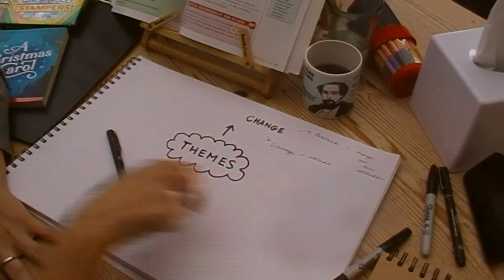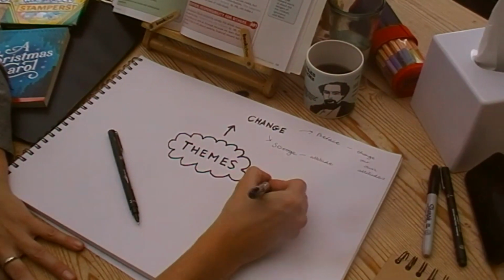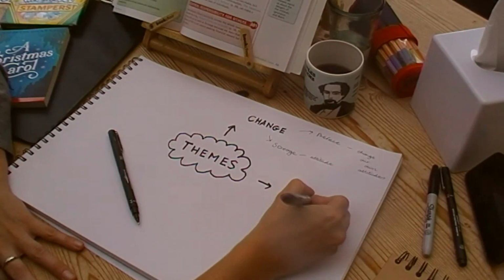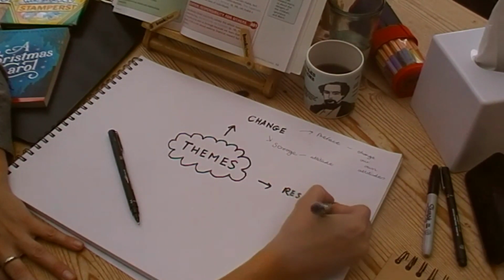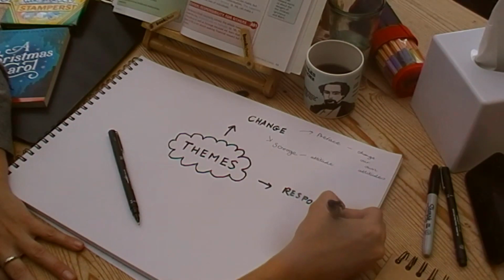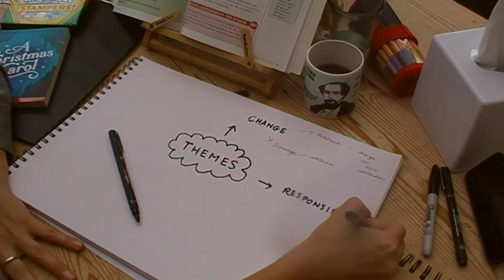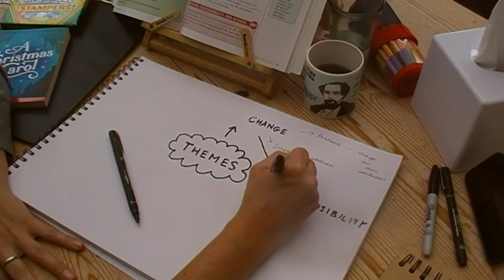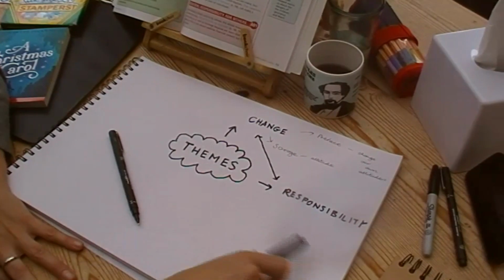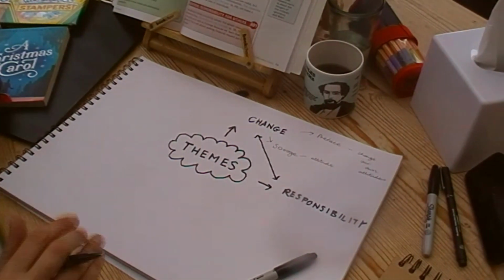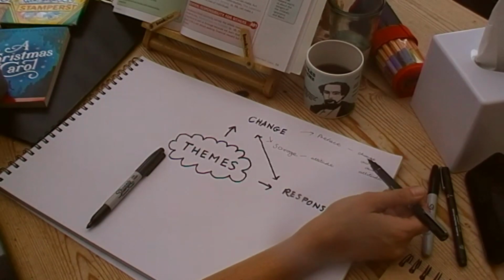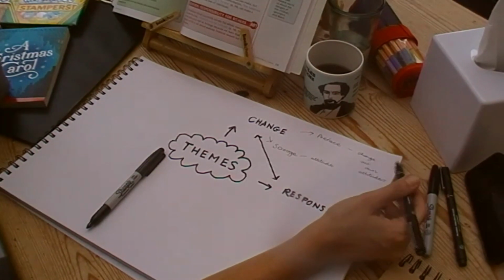Okay, right, we'll have a quick look at the next one, which is responsibility. We can see there's a clear link between those two themes, so it's a nice idea to put them together here. I like to know that they are linked, so we'll just add that in here. In the novel, along with his preface, it was all about trying to make us realise that we've got responsibility for those around us.